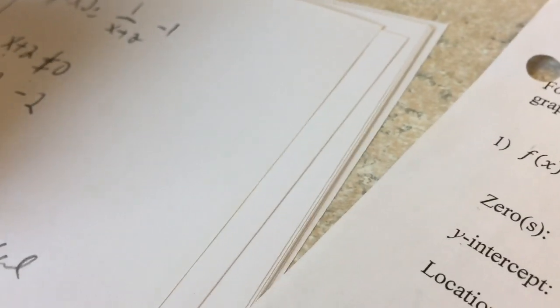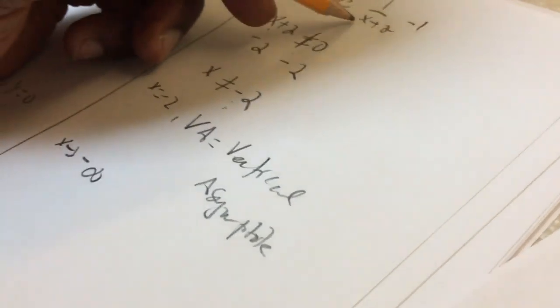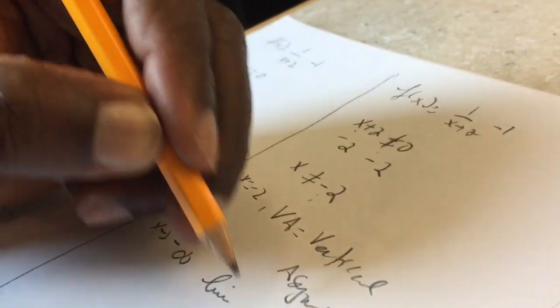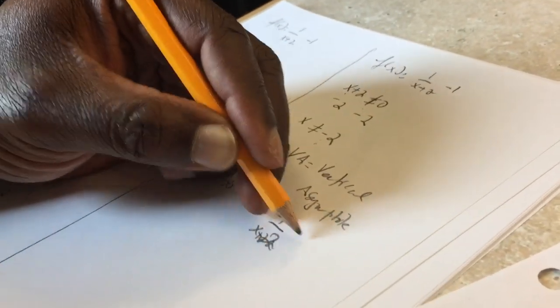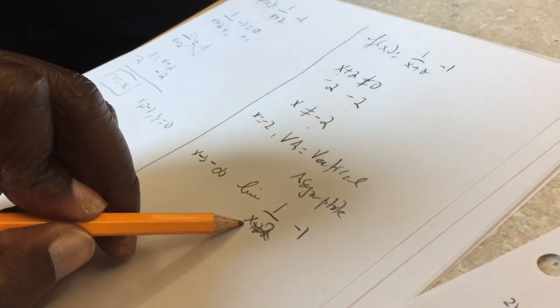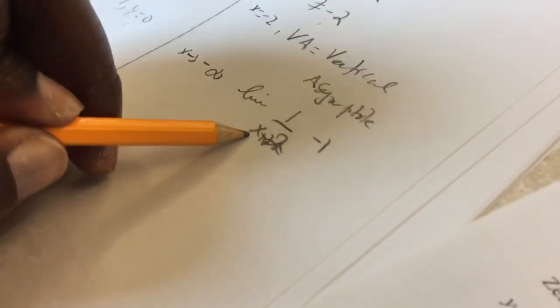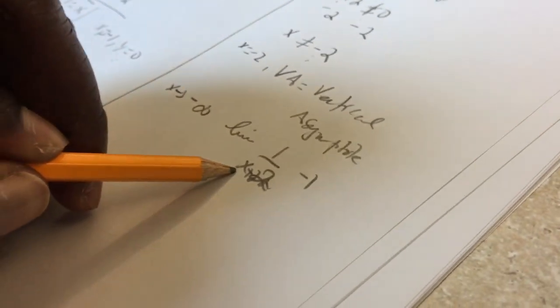So as x approaches negative infinity, right? We're going to replace, remember what we did last week or 2 weeks ago? Plus 2 minus 1, right? As this approaches negative infinity, what's going to happen? There's a graph. I remember. 1 over infinity.